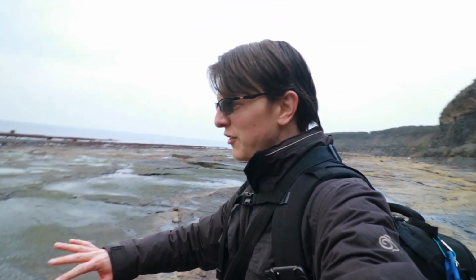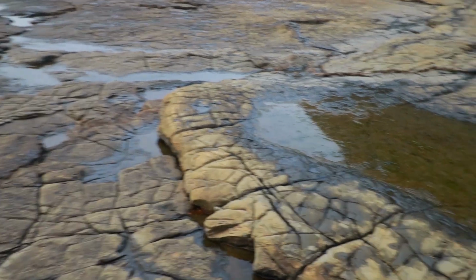Okay, well this is the western side of the bay. Very different vibe about it. It looks like elephant skin. Yeah, really nice around here. That looks like an alligator skin.